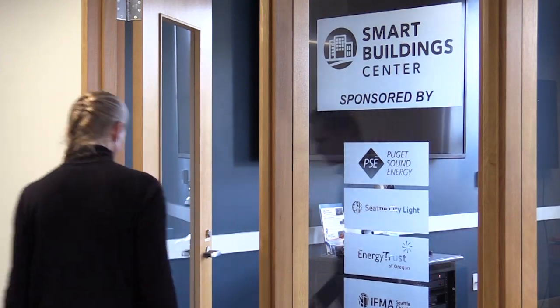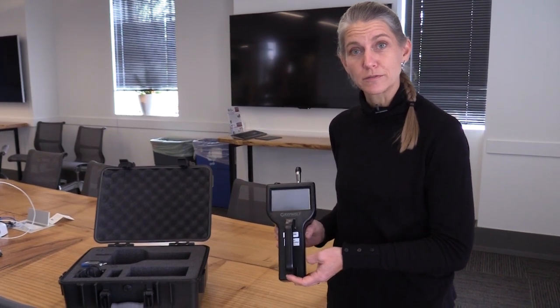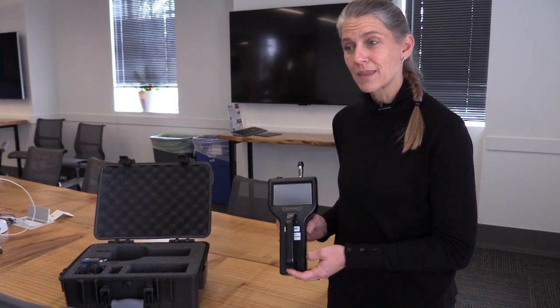for free. Today we are demonstrating the Graywolf PC3500 particulate meter, and if you follow me, I have it ready to be set up in our conference room. So now we are here in the conference room, and I'm holding the Graywolf PC3500 particulate meter.